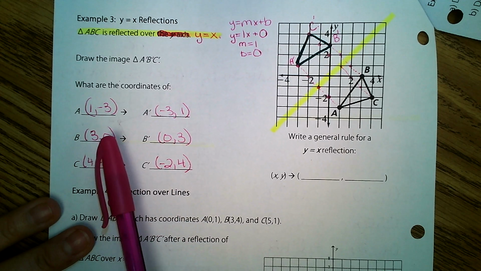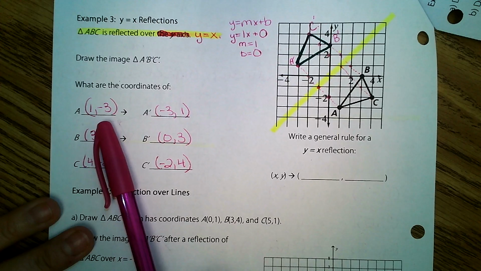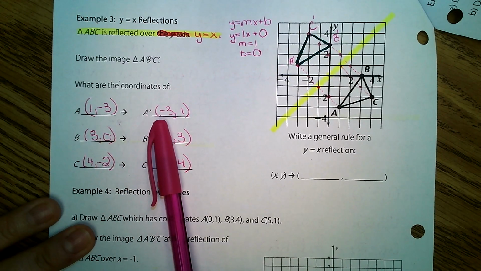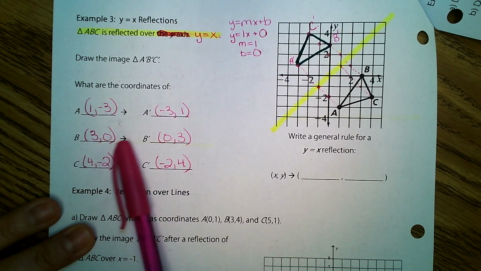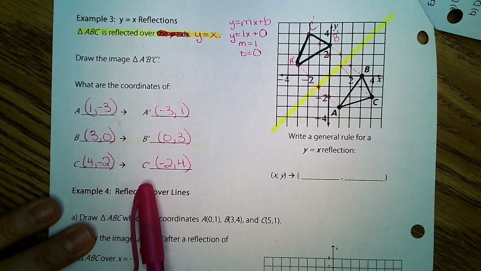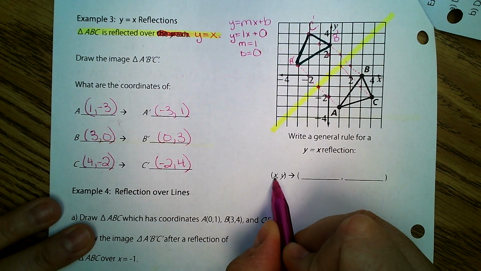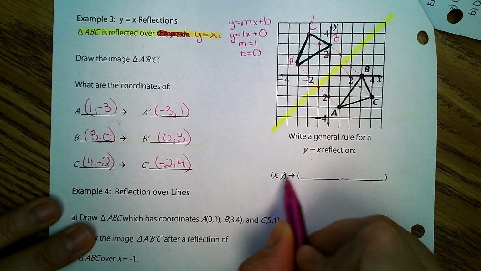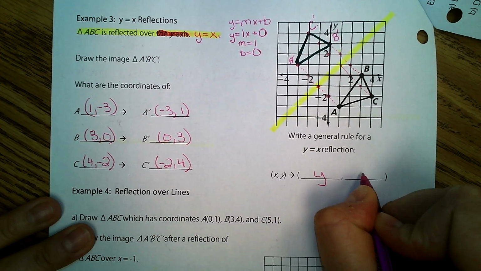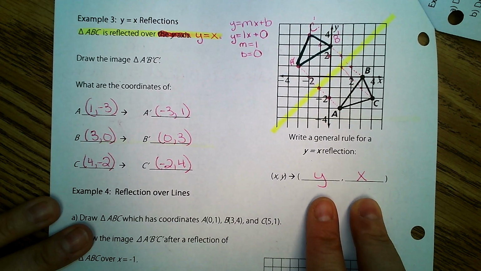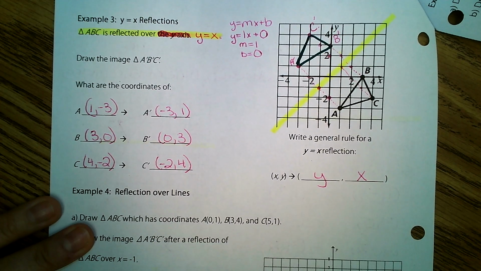We go from the A point being at 1, -3 to its copied image being at -3, 1. And check that pattern all the way down. It looks as though the X and Y values have switched positions. So for every X and every Y, if they switch positions, we'll be plotting the points Y, X when we reflect over a line of reflection at Y = X.